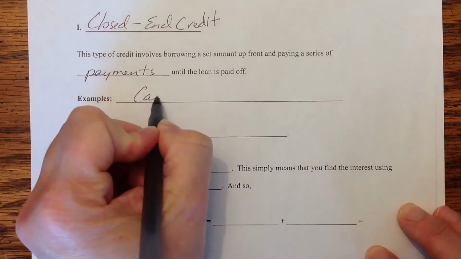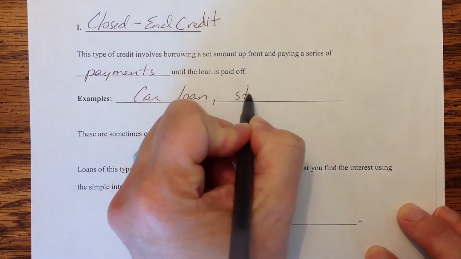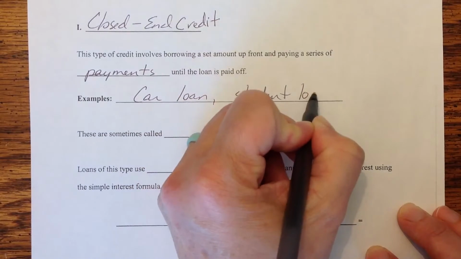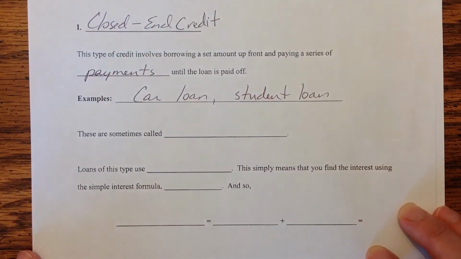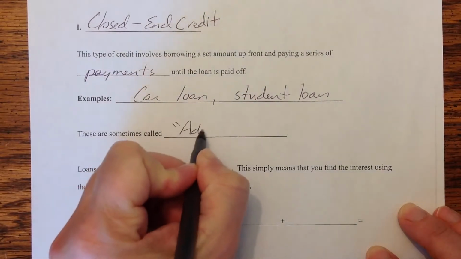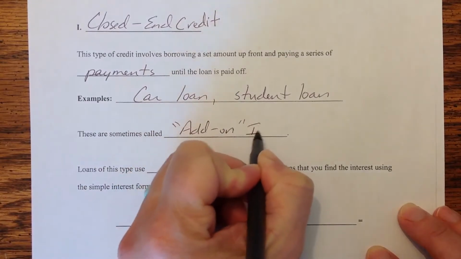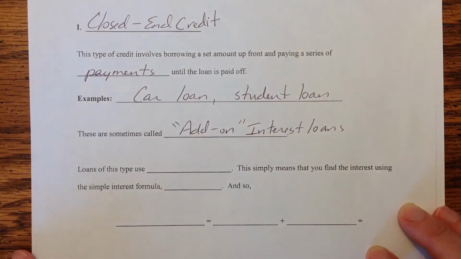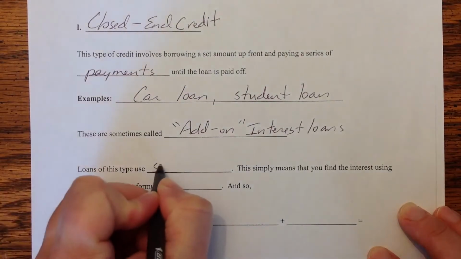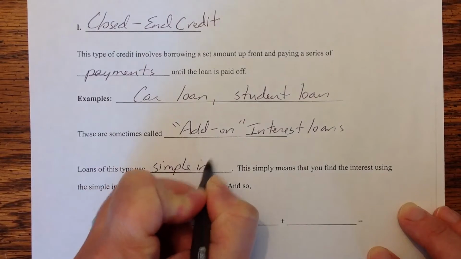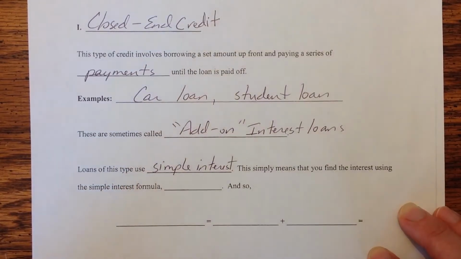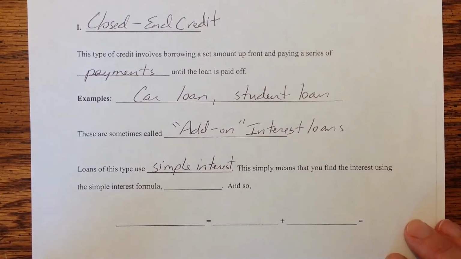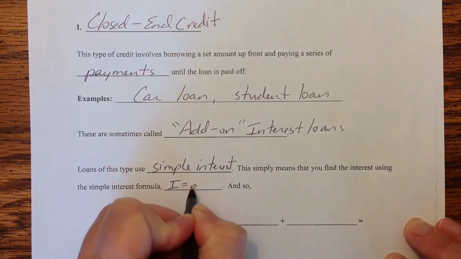So examples would be a car loan, a student loan. Sometimes this type of credit is called add-on interest loans. And it uses a type of interest that we've already learned. Loans of this type use simple interest. So this simply means that you find the interest using the simple interest formula I equals PRT.